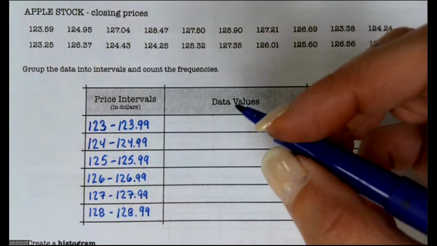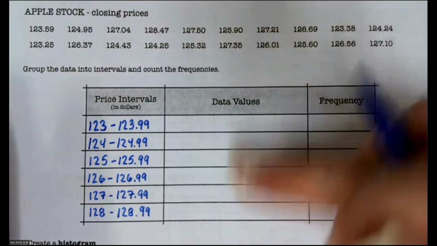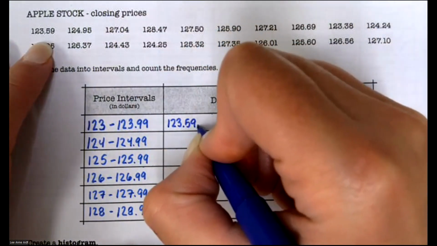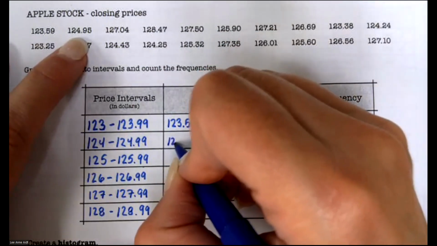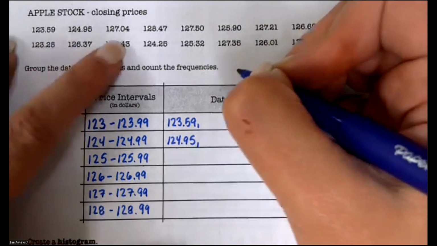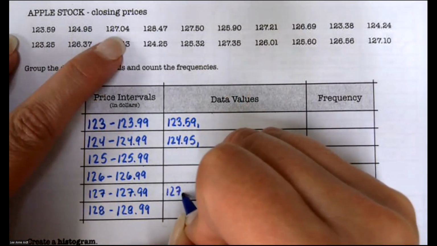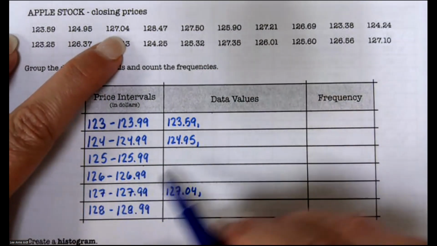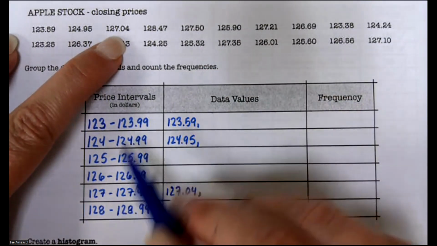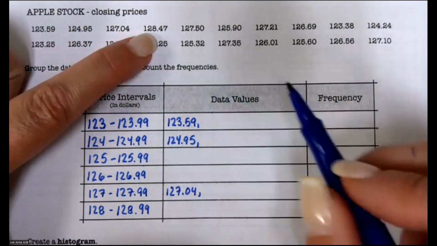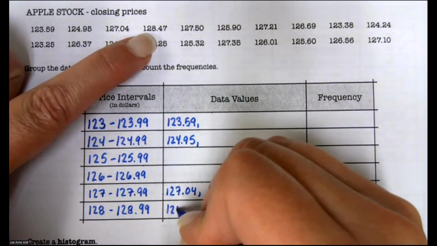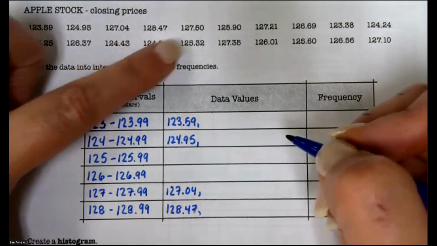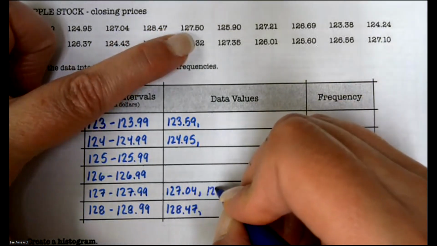Okay, next thing I'm gonna go through all of the numbers up here and I'm gonna put them in their right spots. So you guys see what I'm doing? I'm just figuring out what interval the particular number goes in. This is a 128 number, so that's gonna go in this one. See what I mean? This is a 127 number, so it's gonna go in this one.